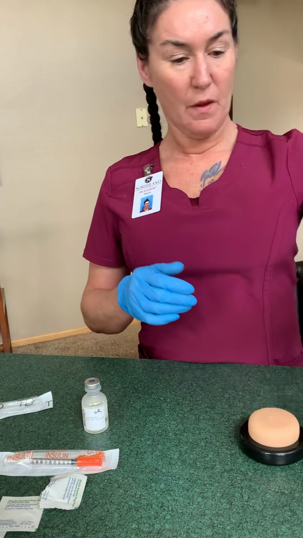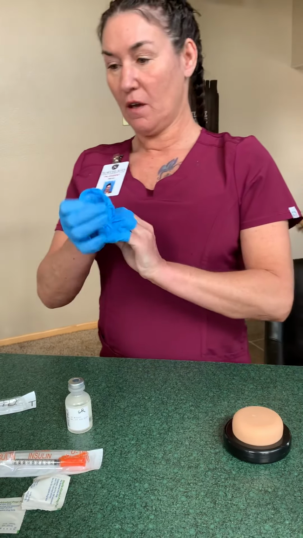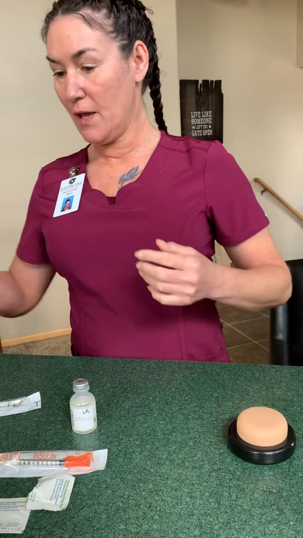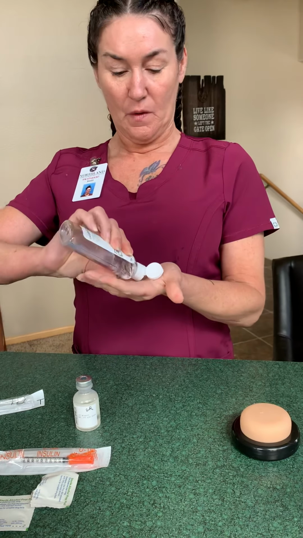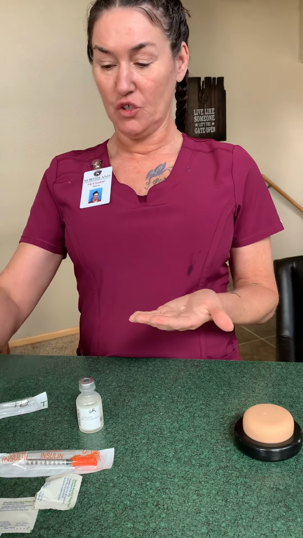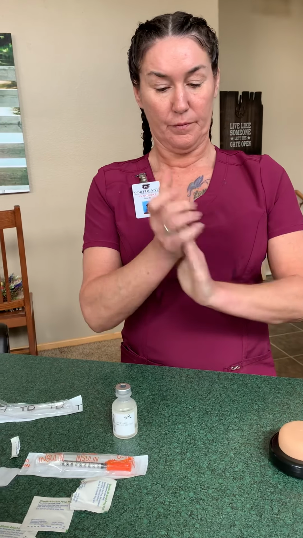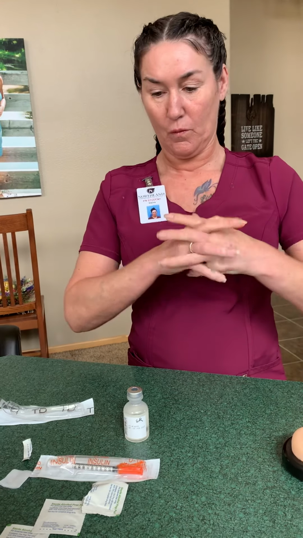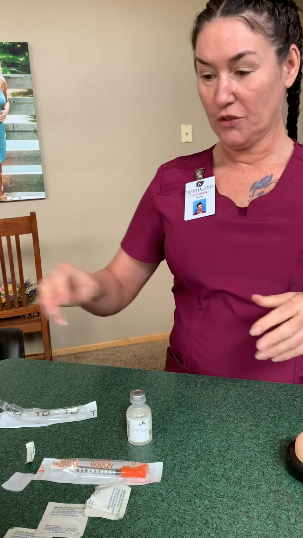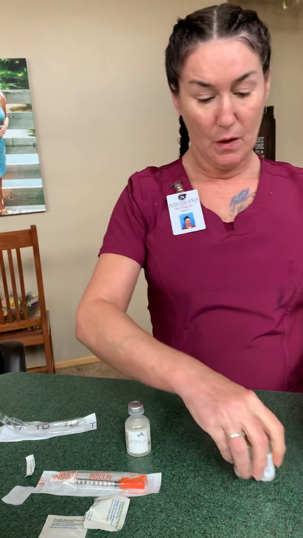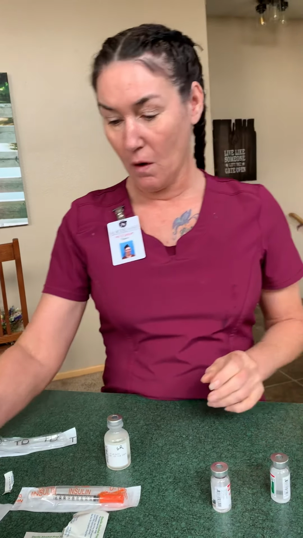Next, we'll move on as I take off my gloves, wash my hands, and then we can move on to our insulin shot. We'll want to start again by cleaning the tops of our vials with our alcohol pads.